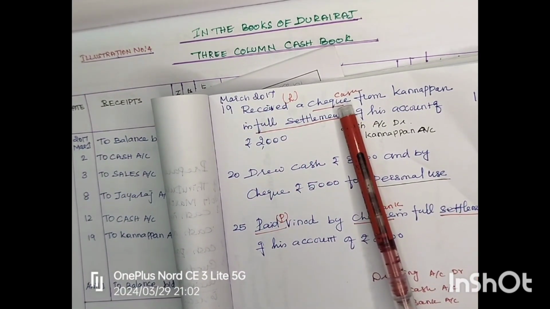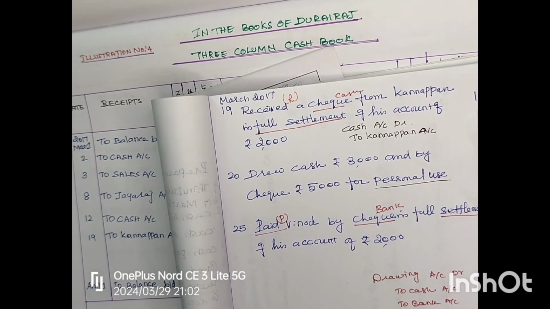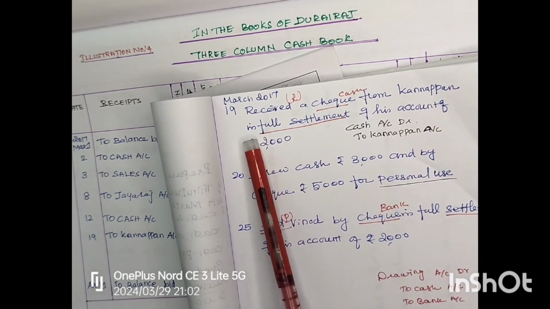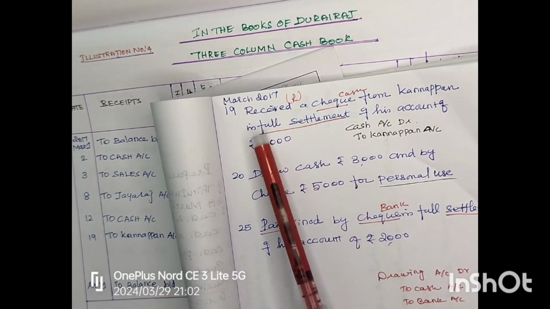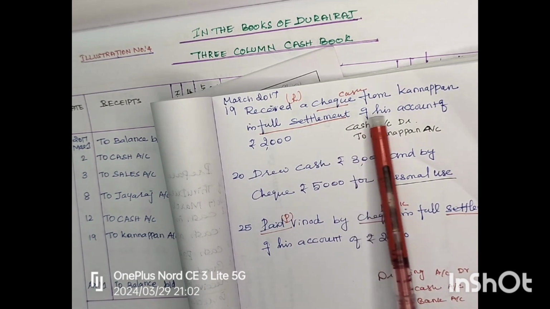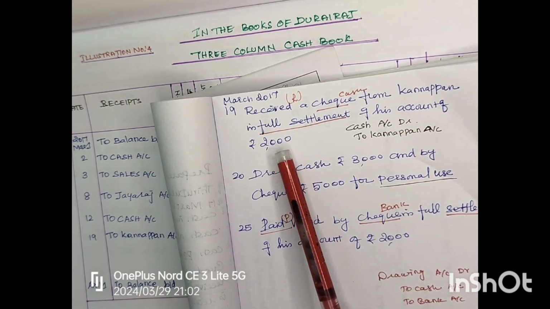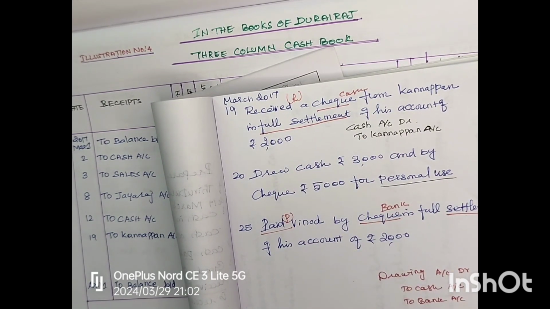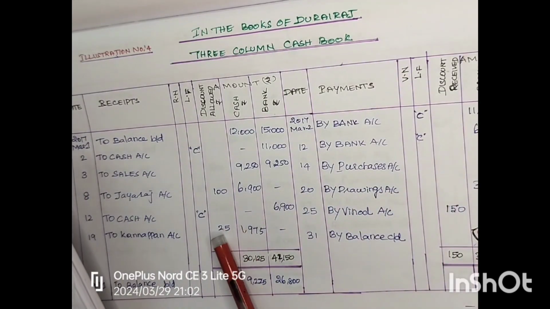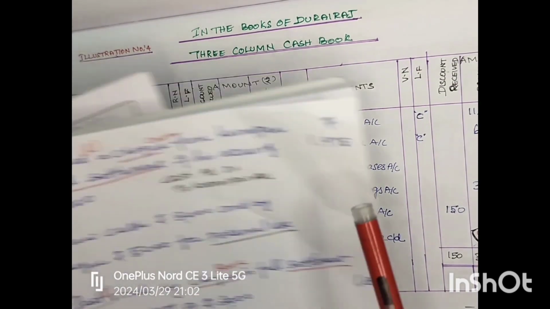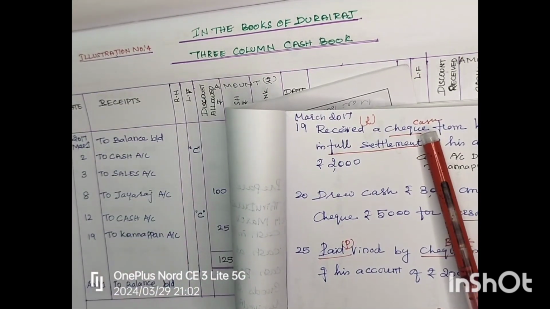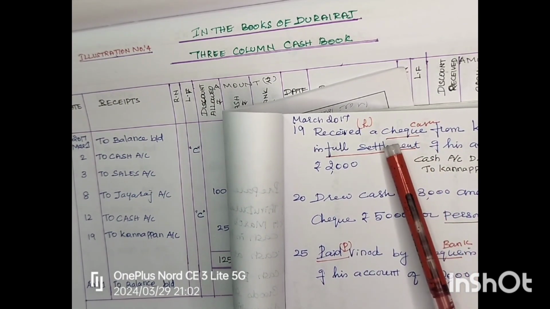So you received a check, which means cash, and you entered that cash. Listen, in full settlement means Kannappan allowed you a discount. Of his account of 2,000 rupees, you received a discount allowed to you of 25 rupees. You entered that 25 rupees in the discount column, and 1,975 rupees is entered where? In the cash column, because you received a check, and you consider the check as cash.